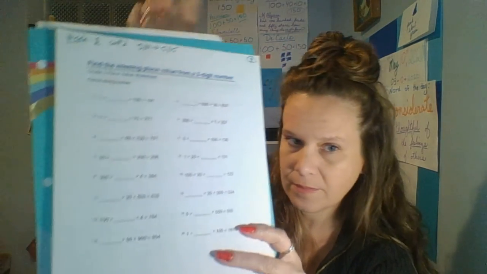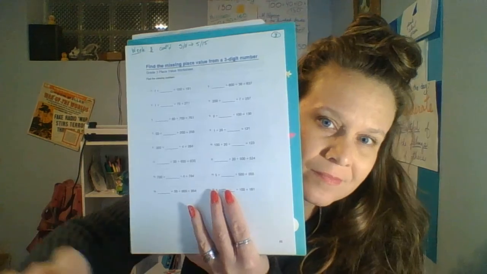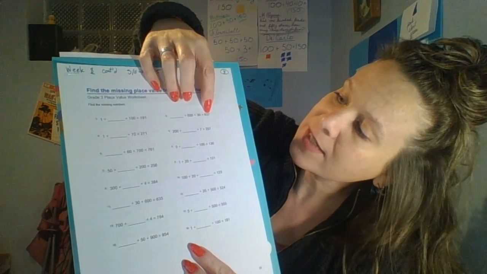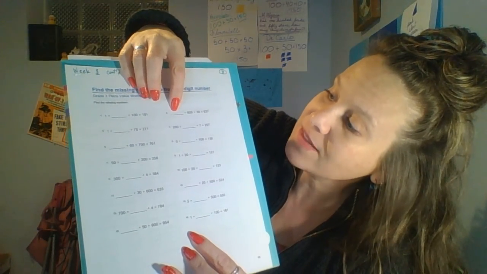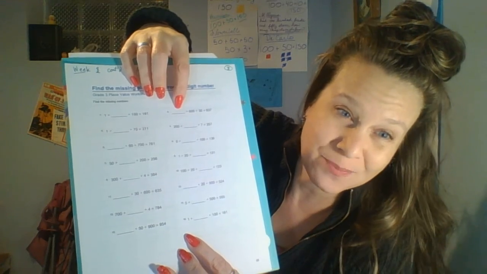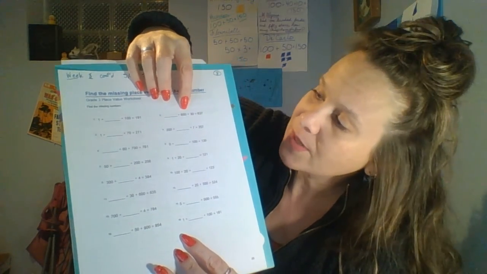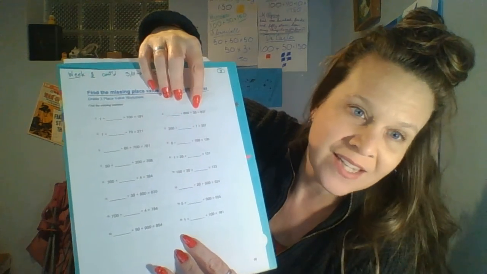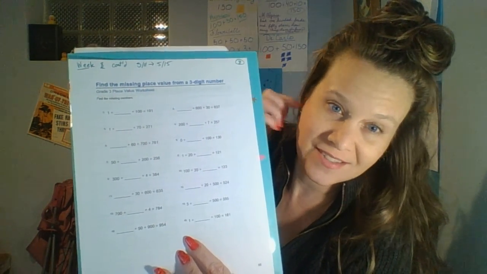So right here, if the number is 637, we know that has 6 hundreds, which looks like the number 600, 3 tens, which looks like the number 30, and 7 units. So I can see right here that the missing part of that expanded notation is the number 7, because 600 plus 30 plus 7 is going to equal 637.